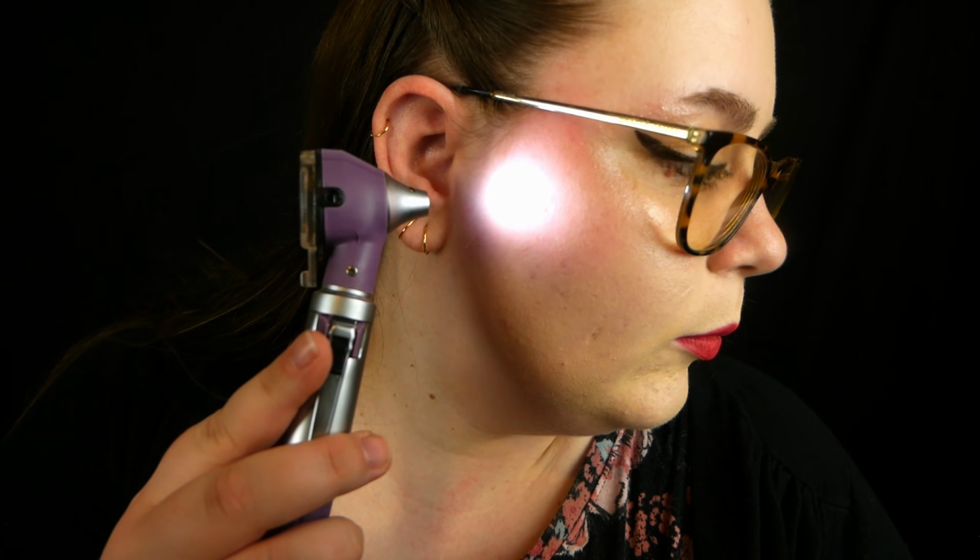We would put this in the ear canal here, and I would use my hand to keep me propped up so I don't accidentally bump into you or poke you at all. But we would just move around and look at all of our little structures inside.